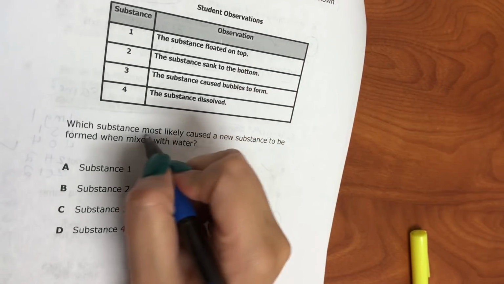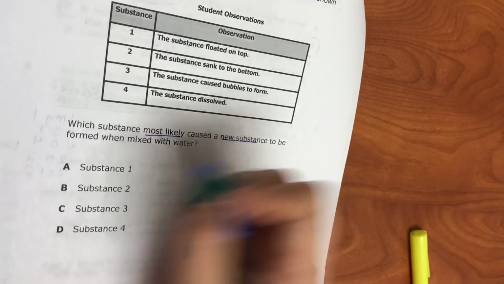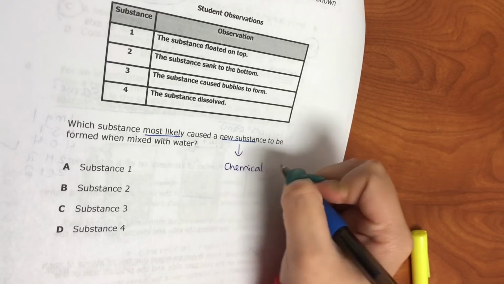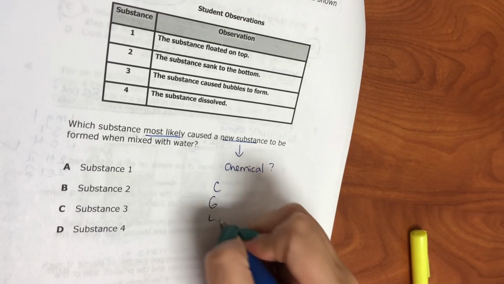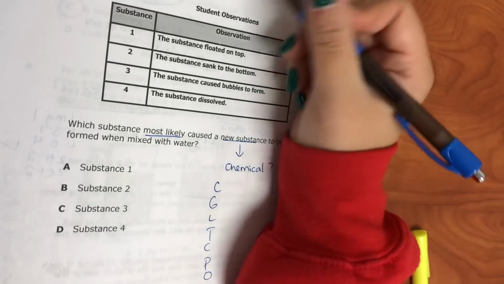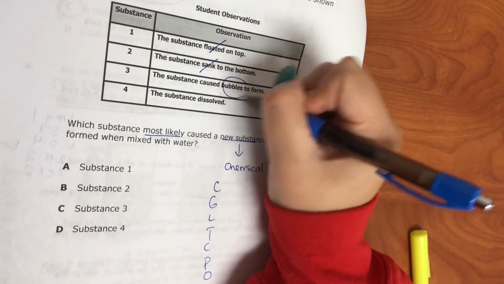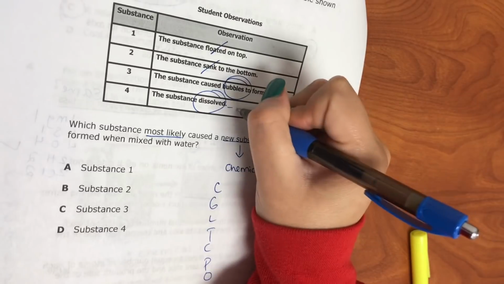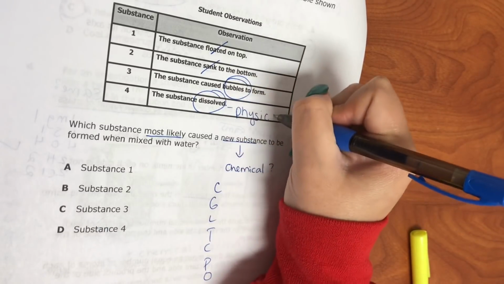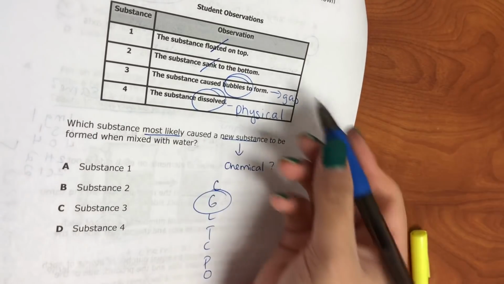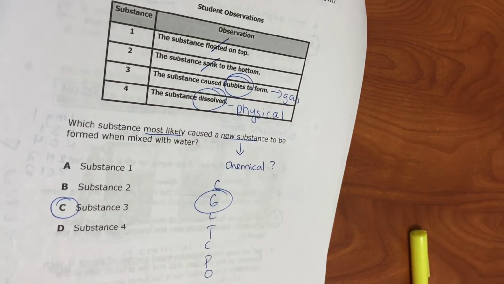Which substance most likely caused a new substance to be formed when mixed with water? New substance means chemical change. Floated, no. Sank, no. Oh, bubbles. Dissolved. We know dissolved is physical, like when we dissolve Kool-Aid. Bubbles let me know that there is a gas produced. I'm looking for C.